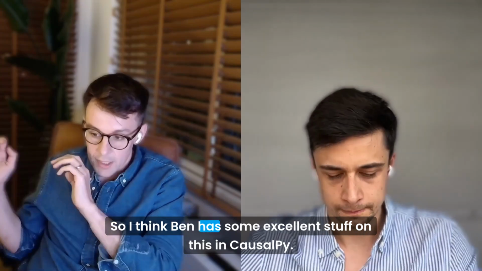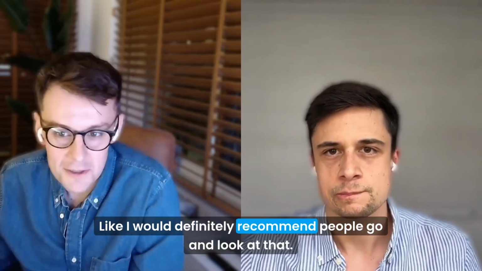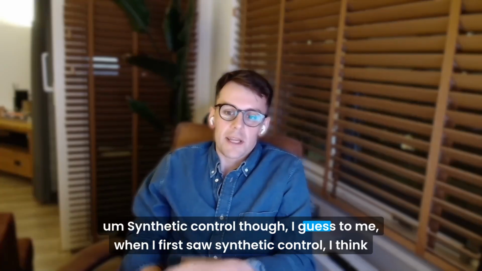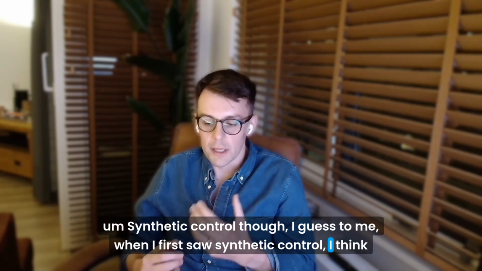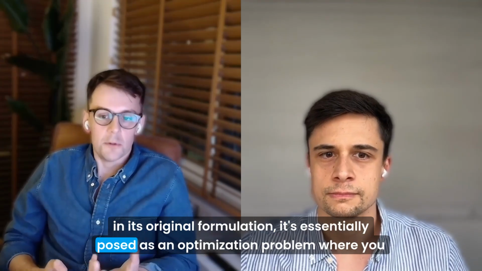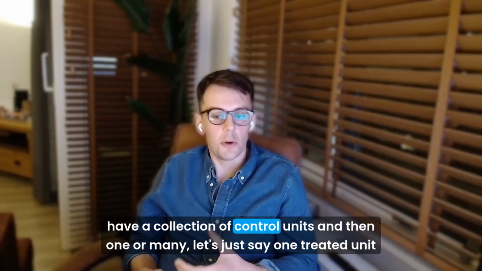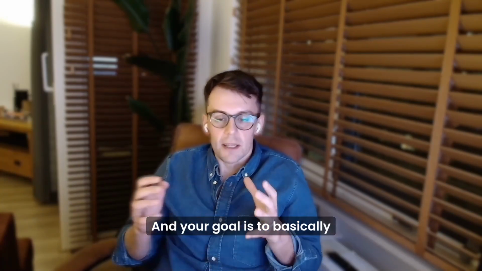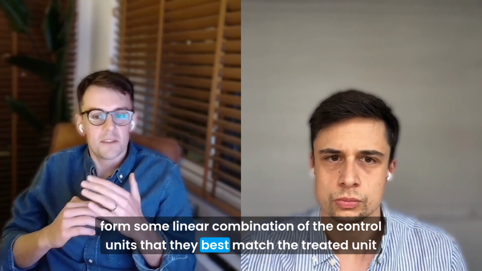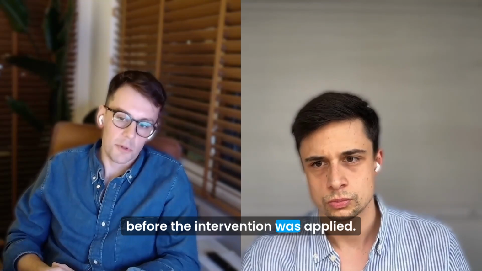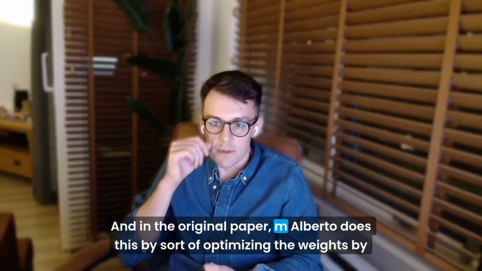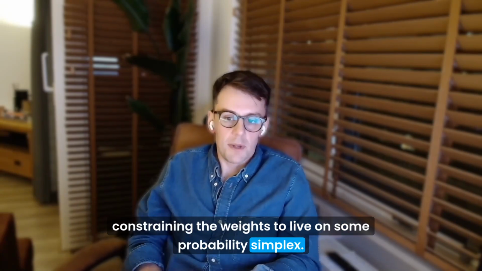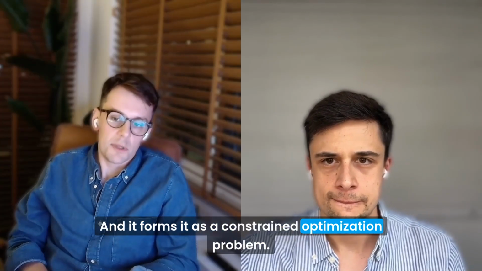Yeah, so I think Ben has some excellent stuff on this in Causal Pi. I would definitely recommend people go and look at that. It's truly excellent. Synthetic control, though, when I first saw it in its original formulation, is essentially posed as an optimization problem where you have a collection of control units and then one or many, let's just say one treated unit for now. Your goal is to form some linear combination of the control units that best match the treated unit before the intervention was applied. And in the original paper, Alberto does this by optimizing the weights, constraining the weights to live on some probability simplex, and it forms it as a constrained optimization problem.